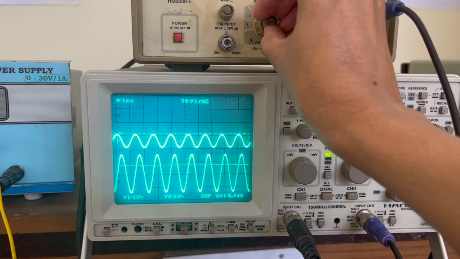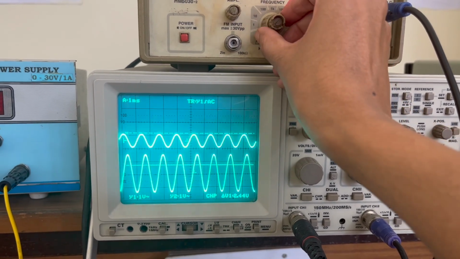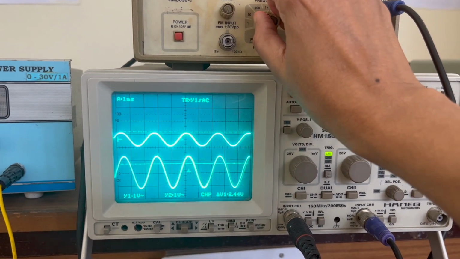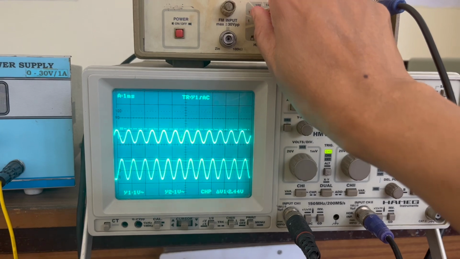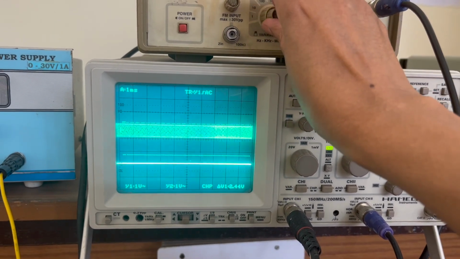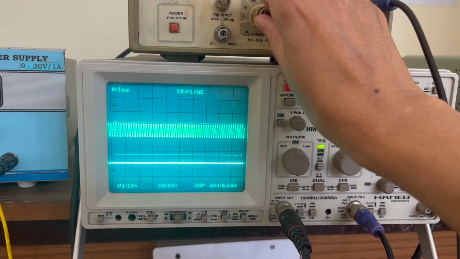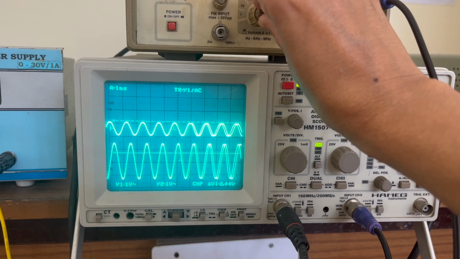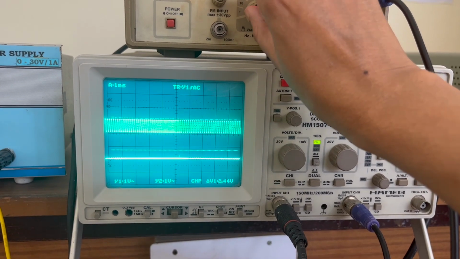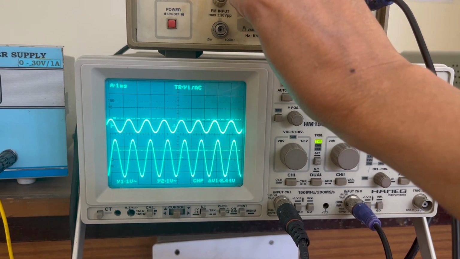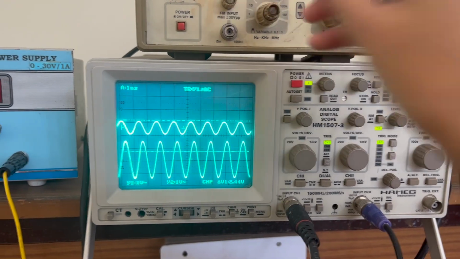Reducing the frequency increases the output, and we can observe one ripple here as it is a second order filter. It will increase and then it will decrease, right. It is not very clear on the CRO, but you can observe how this low pass filter works, passes low frequencies, attenuates high frequencies.